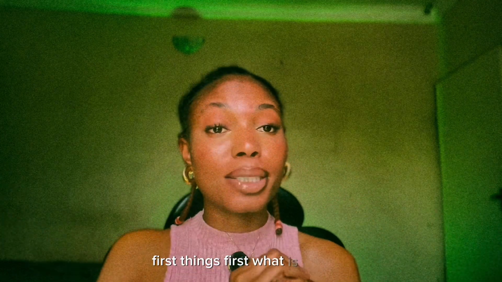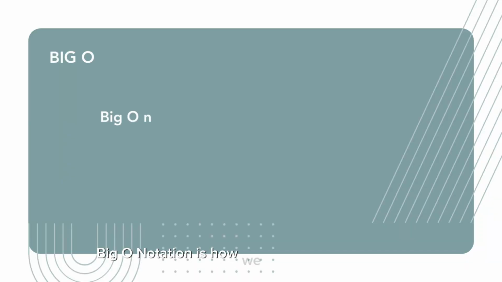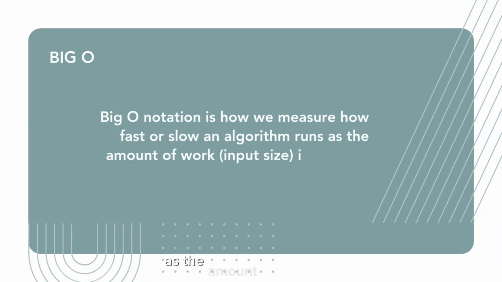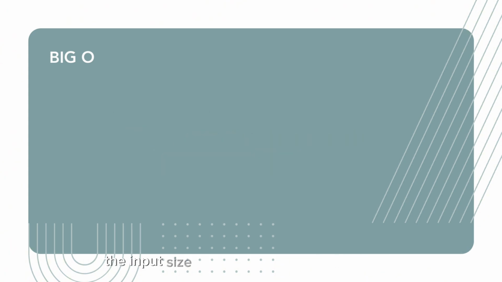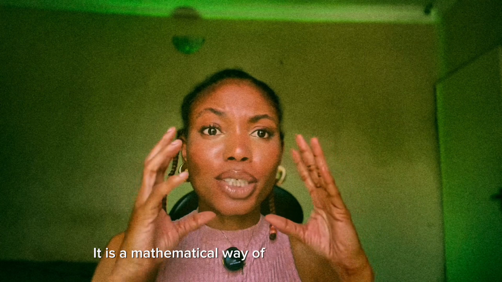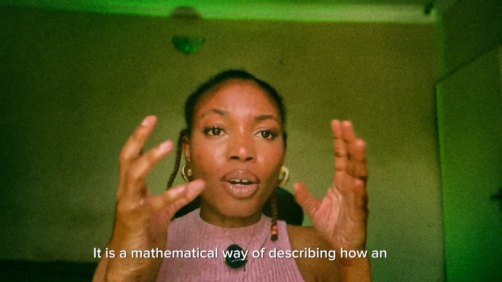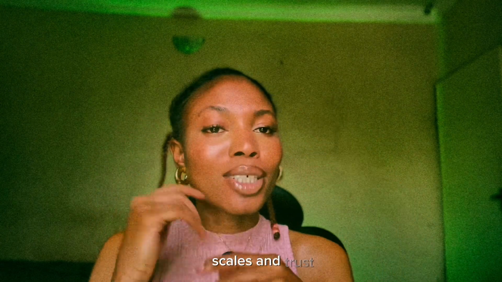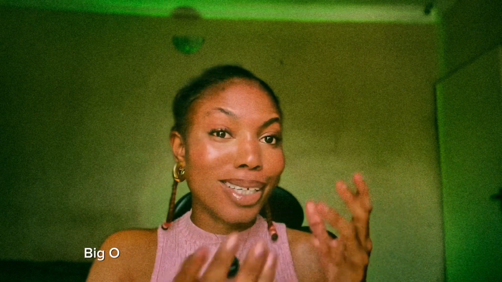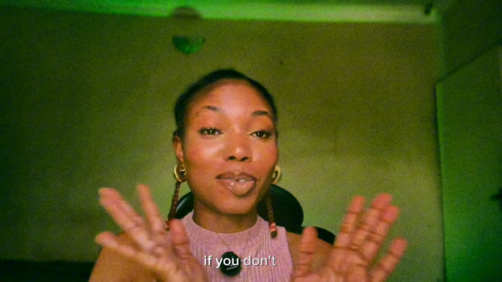First things first, what is big O notation? Big O notation is how we measure how fast or slow an algorithm runs as the amount of work that it does, the input size, increases. That's a common definition. It's a mathematical way of describing how an algorithm's performance scales. And trust me, I think it's very important for a software engineer to know big O notation. There are some companies you'll not get into if you don't even know it too.